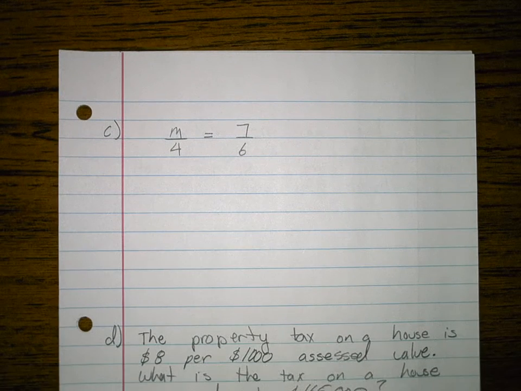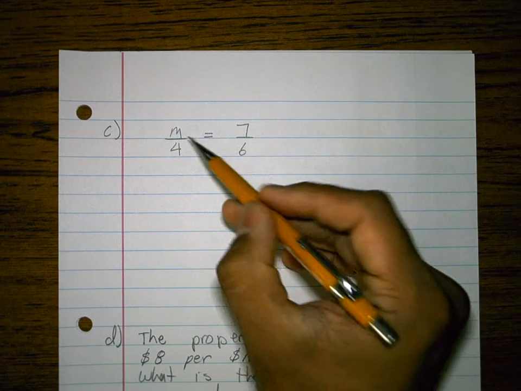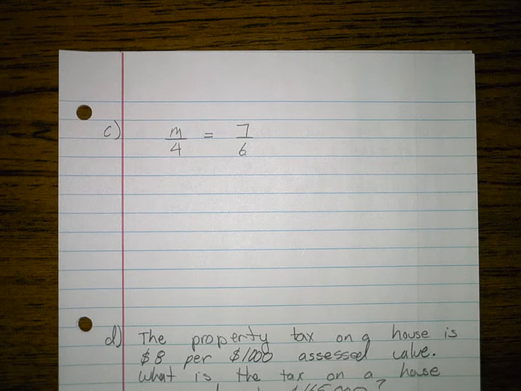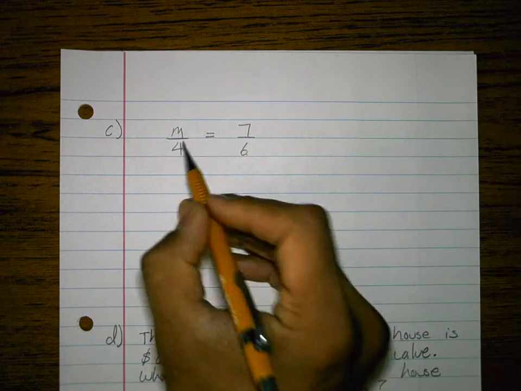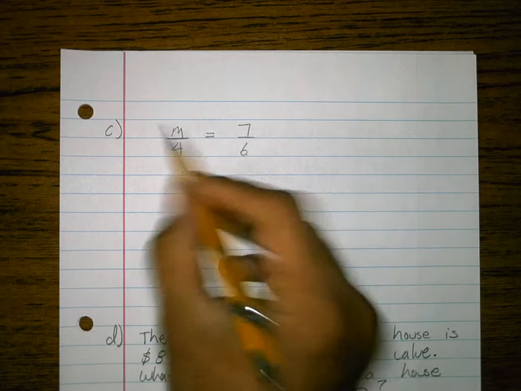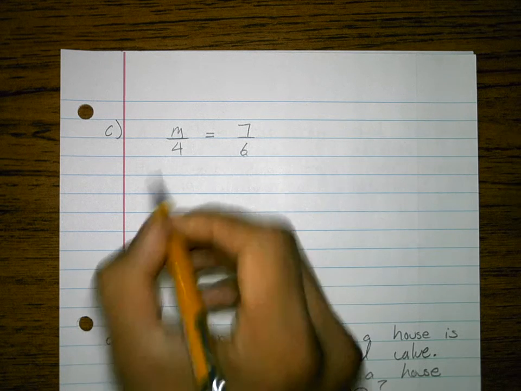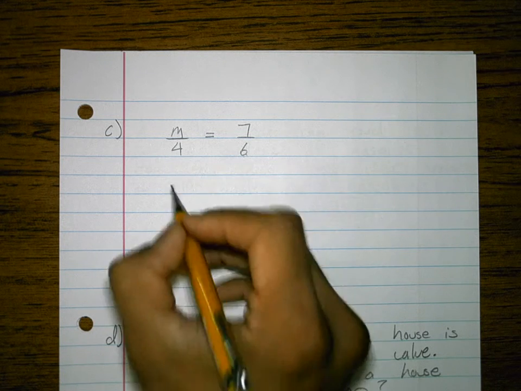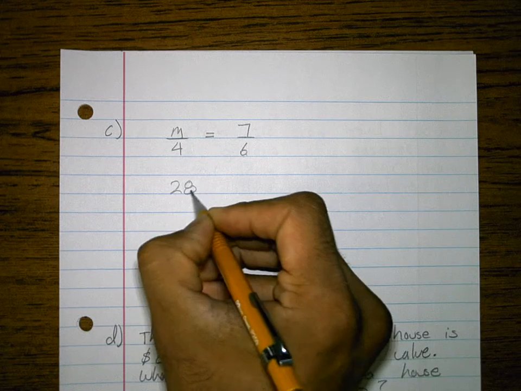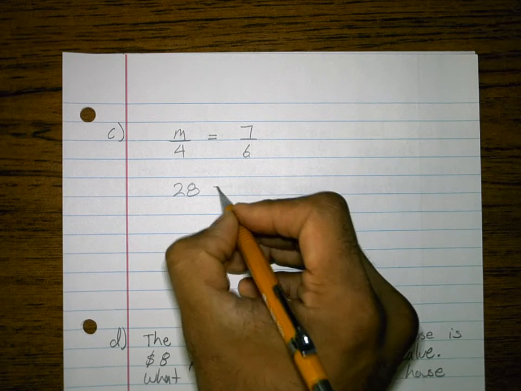Let's do one more just like that. So I do m times 6. And it doesn't matter which one you do on each side. So if I multiply these two first or those two first, it doesn't change the answer. So I multiply across here, I get 28. That's 7 times 4, and then 6m.